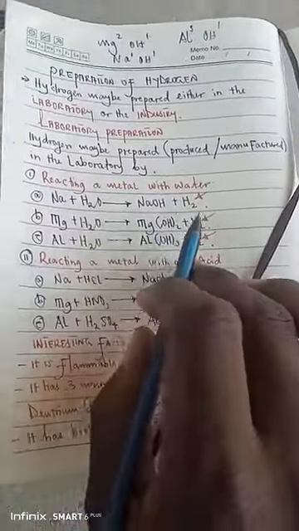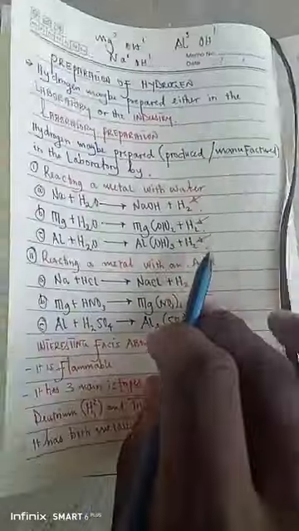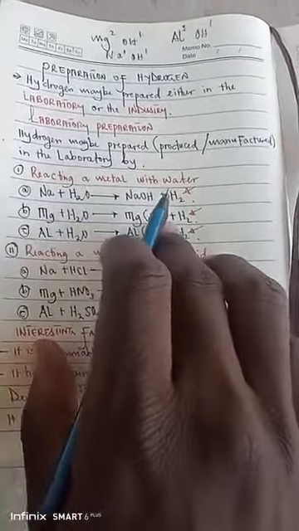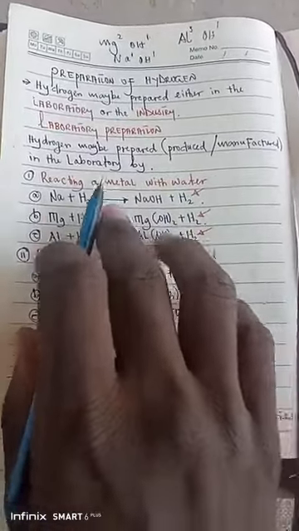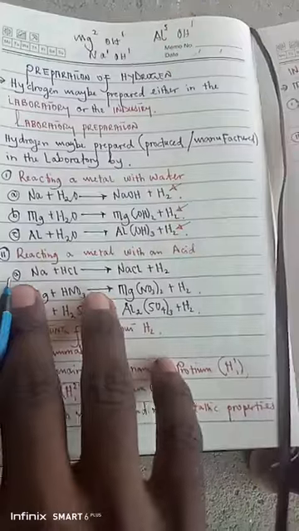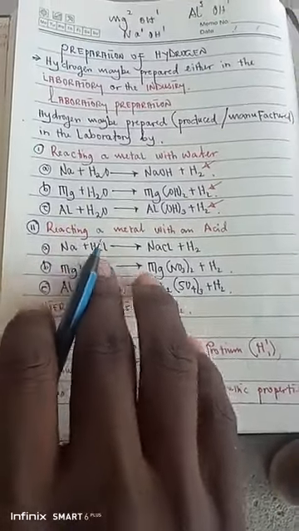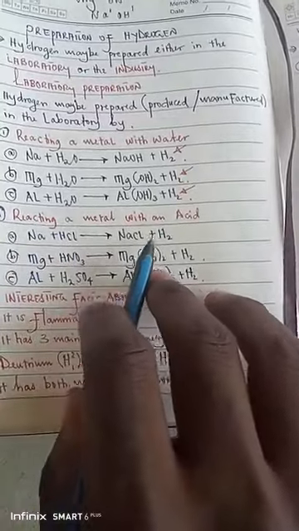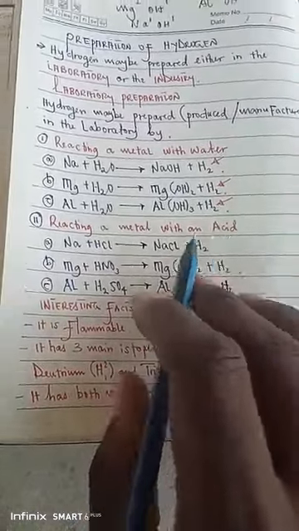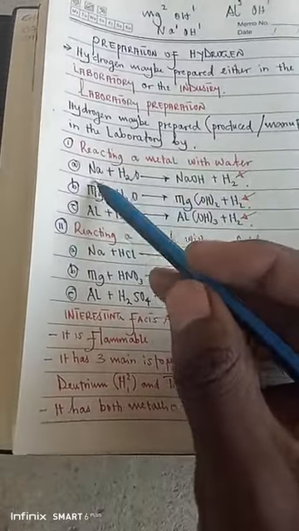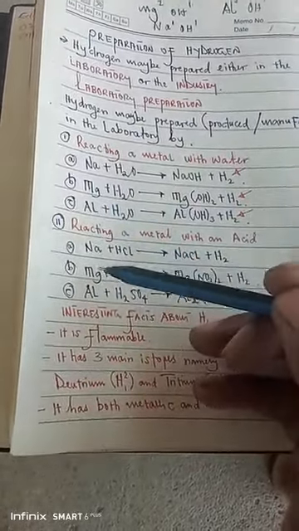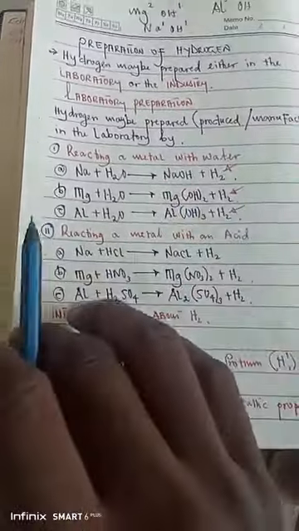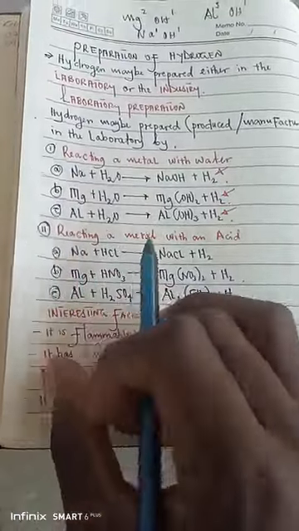So that's just what I can say further a little bit on reacting a metal with water as one of the ways in which hydrogen can be produced in the laboratory. Secondly, we can produce hydrogen by reacting a metal with an acid. So again, I have just written the 3 metals, the sodium, the magnesium, and the aluminium, because they are in different groups, and I just wanted to show things differently.